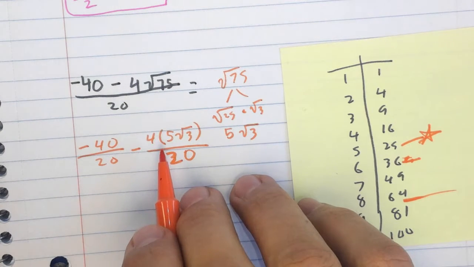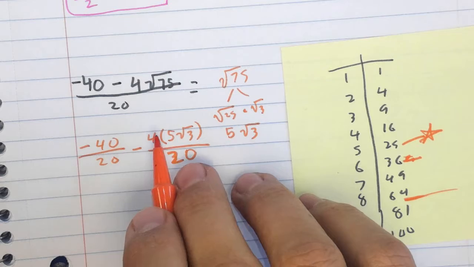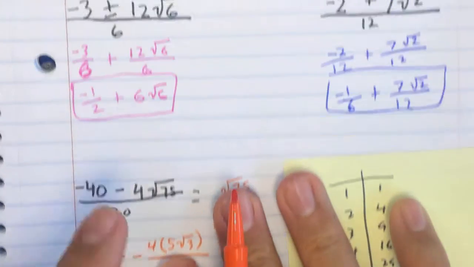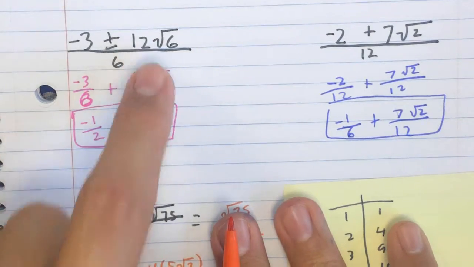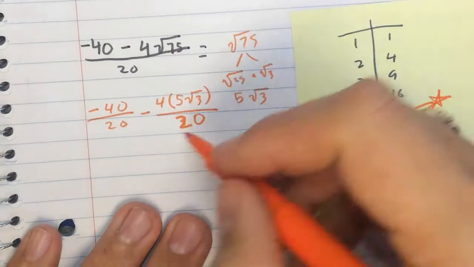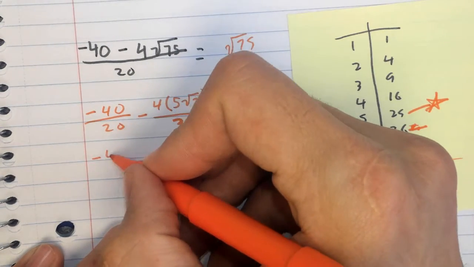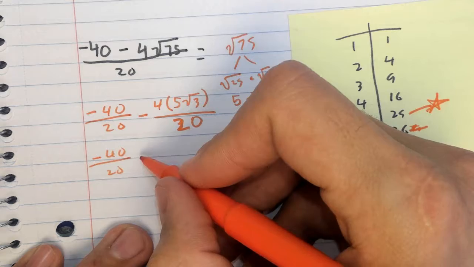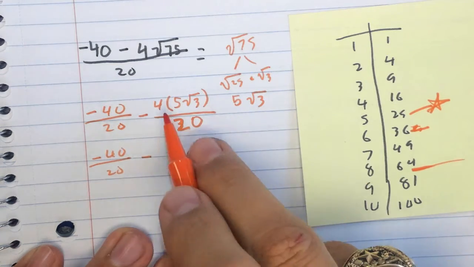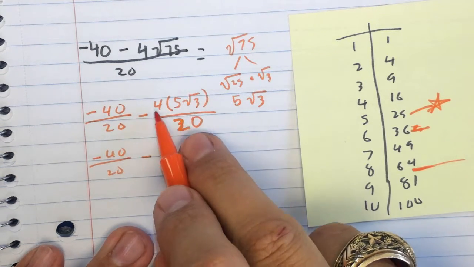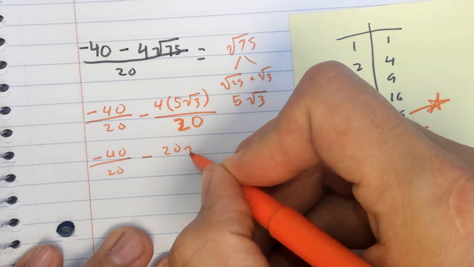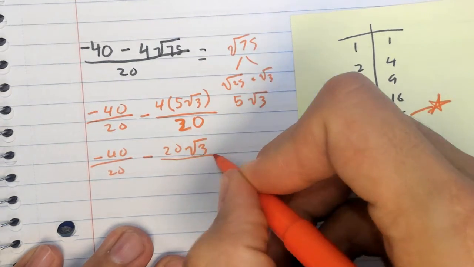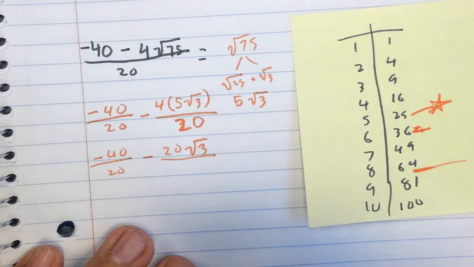I have two numbers here. I need to make it look more like the rest of these. So let's rewrite it one more time. Negative 40 over 20, and then minus 4 times 5. 4 times 5 is 20, and I leave the square root of 3 just like it is. And I have my 20 on the bottom.